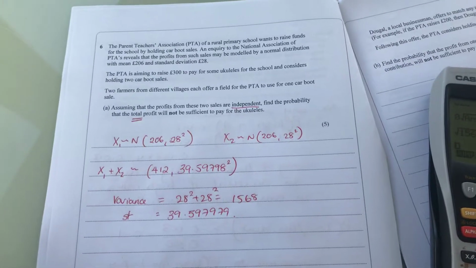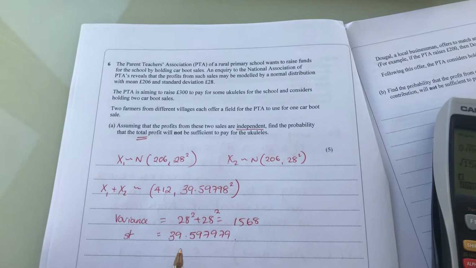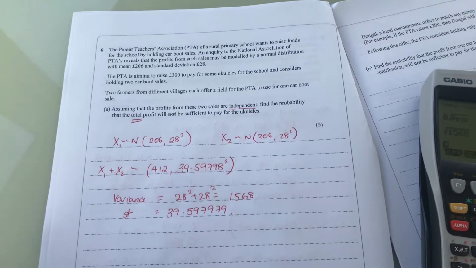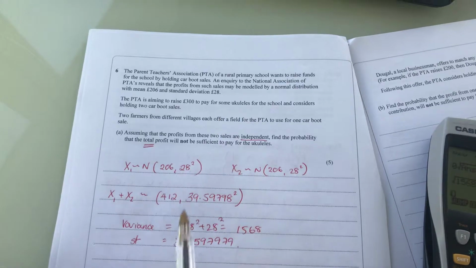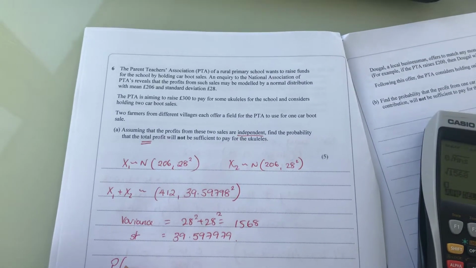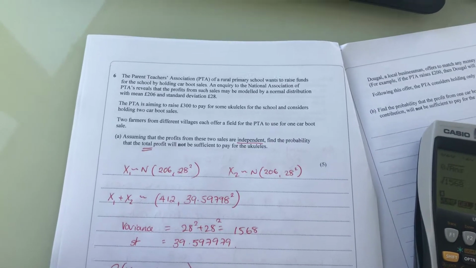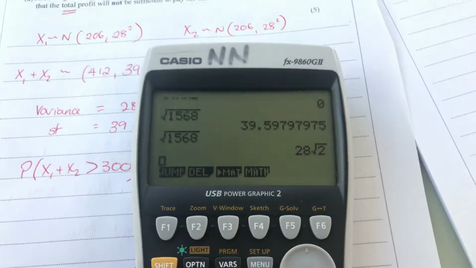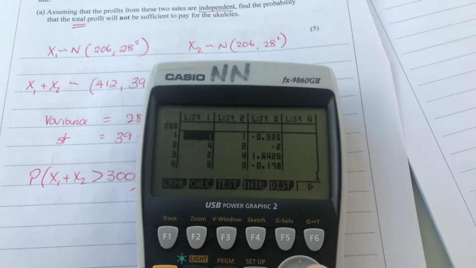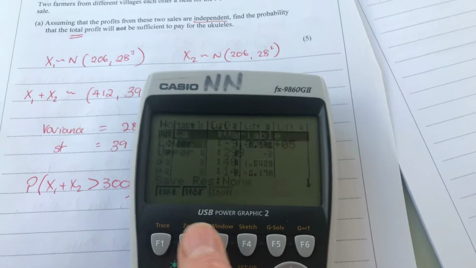So then the next thing, I want to get £300. So I want to know the probability that x1 plus x2 is greater than 300. And as far as I'm concerned, I'm going straight to the calculator. I'm not even going to bother with the Z. So it is statistics, distribution, normal CD.